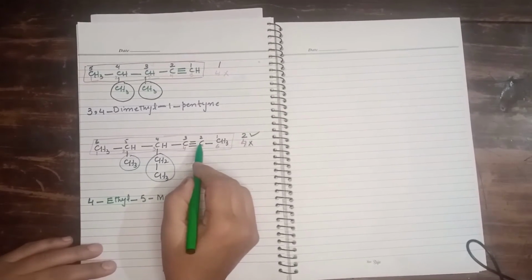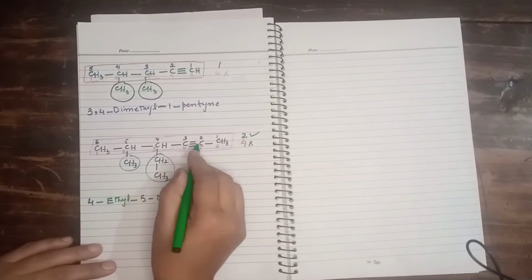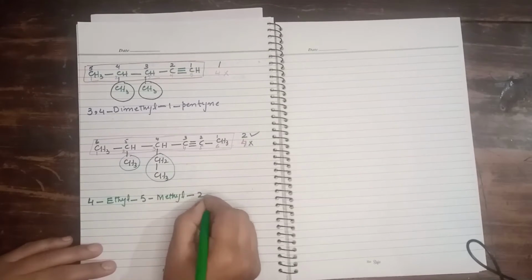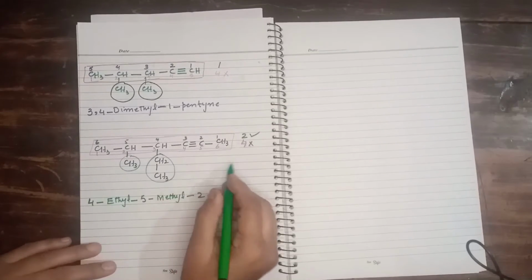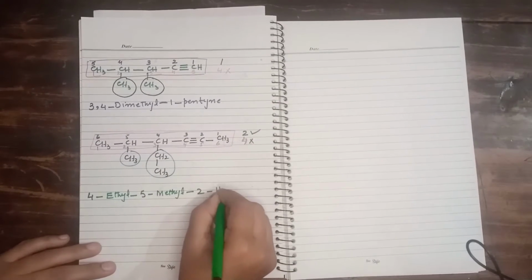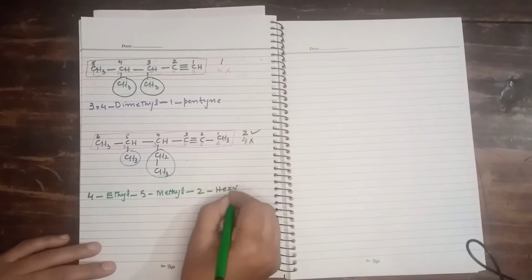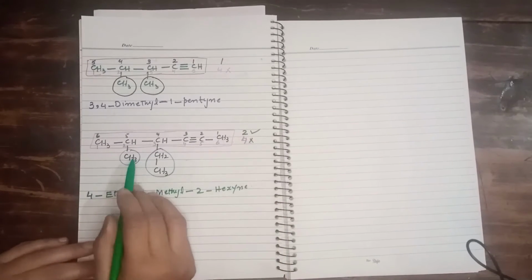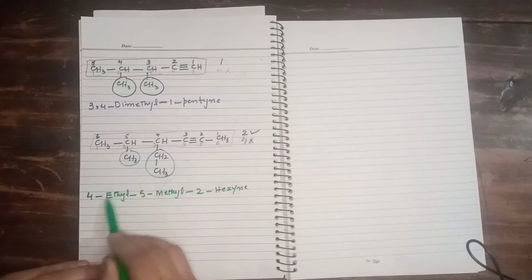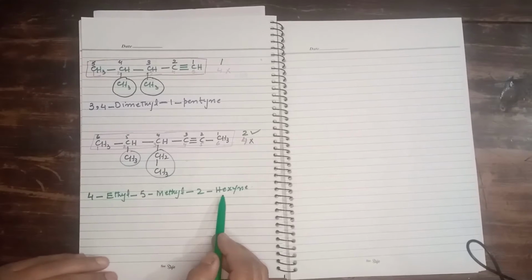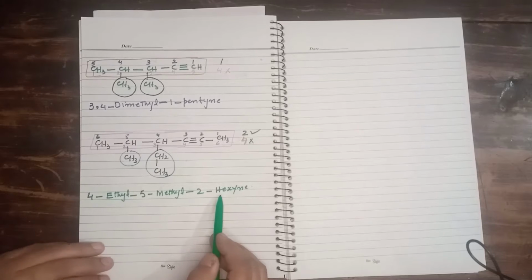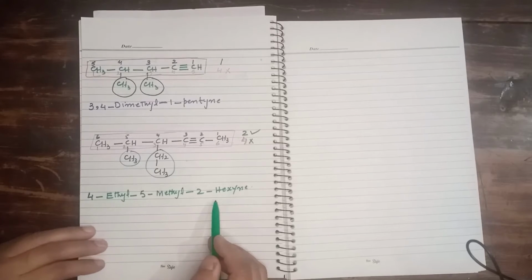What is the position of triple bond? It is present between carbon 2 and 3, so we write 2. And how many total number of carbon atoms are there? 6, right? So, hexyne. So, what is the IUPAC name of this molecule? 4-ethyl-5-methyl-2-hexyne. I hope this is clear to you, students.